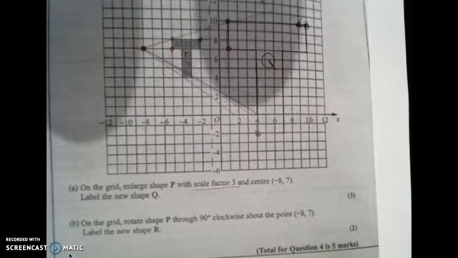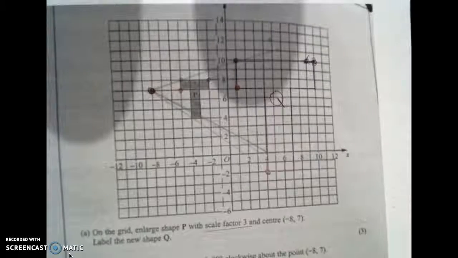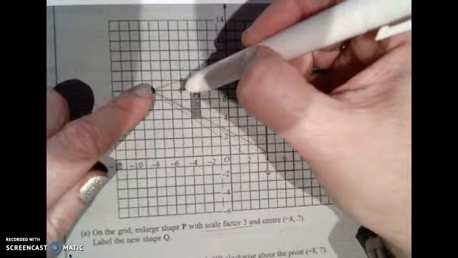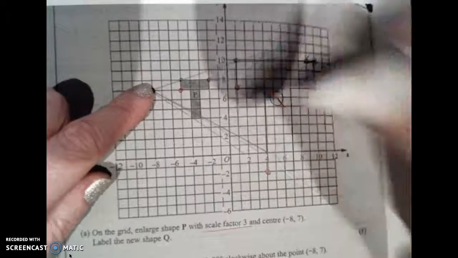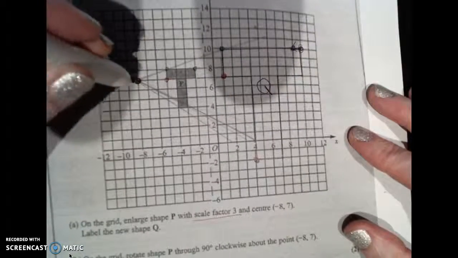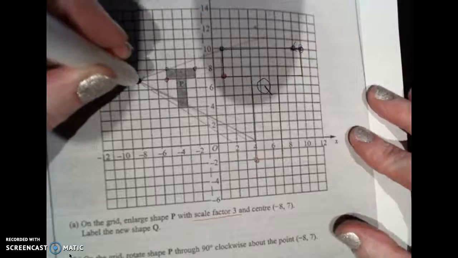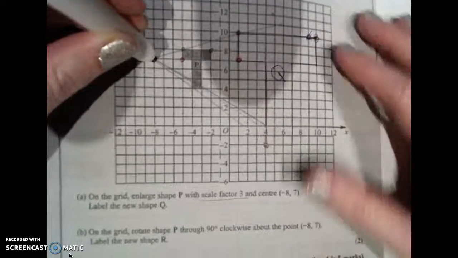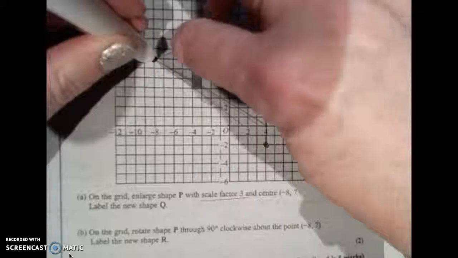And then part B says, on the grid, rotate shape P through 90 degrees clockwise about the point minus 8, 7. So it's about this same centre again, and you want to turn it. Now, in an exam, what you would do is you'd ask for tracing paper. So take a piece of tracing paper, unfortunately I don't have any here, and trace this T shape onto the tracing paper. And then put your pen at that centre point and just turn your tracing paper 90 degrees clockwise.